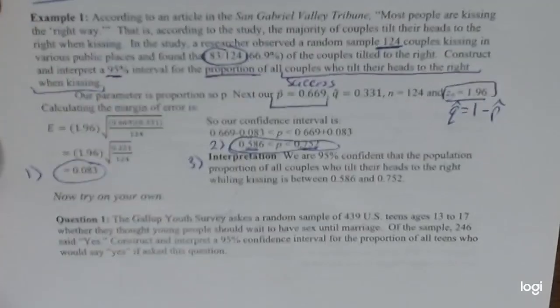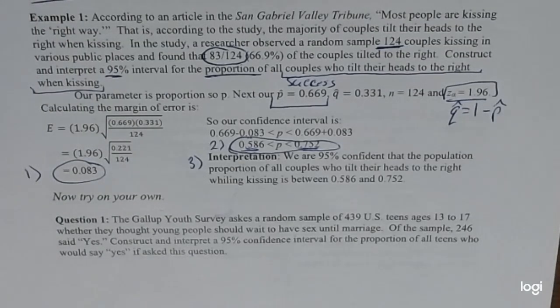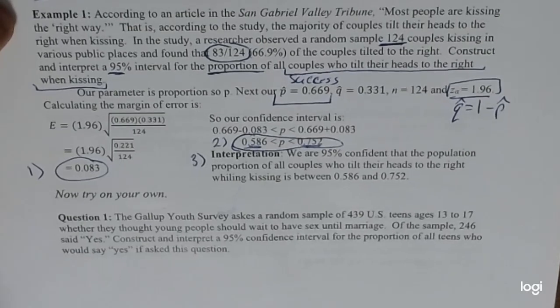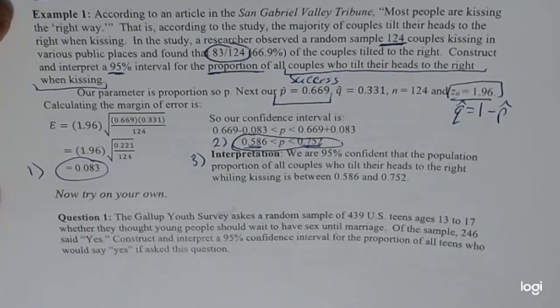That's the nice thing about this. It's not just a simple guess. It's going to be between roughly 58% and 75%, and that's what the whole thing about a confidence interval is all about.